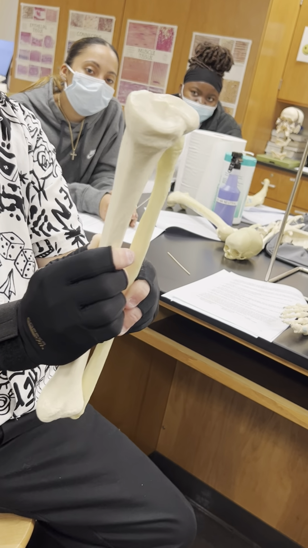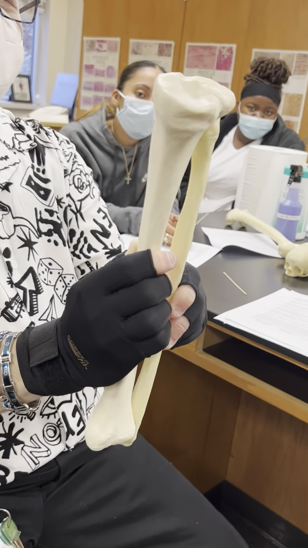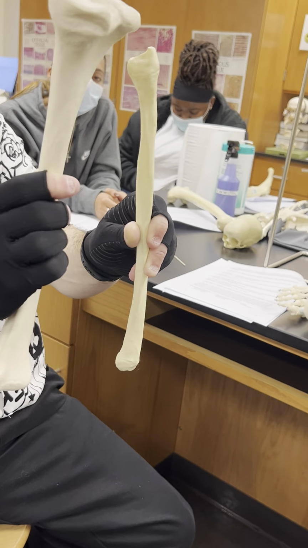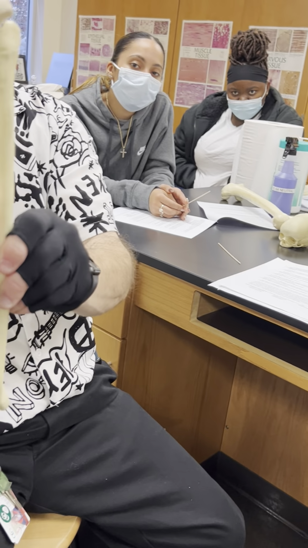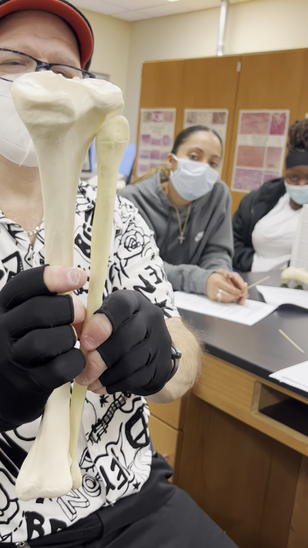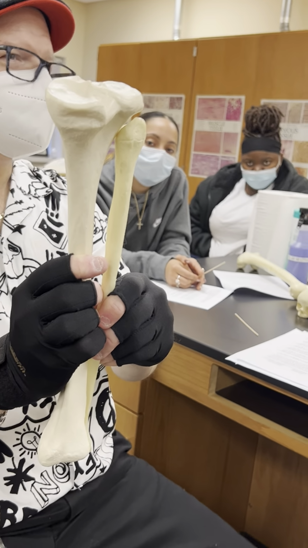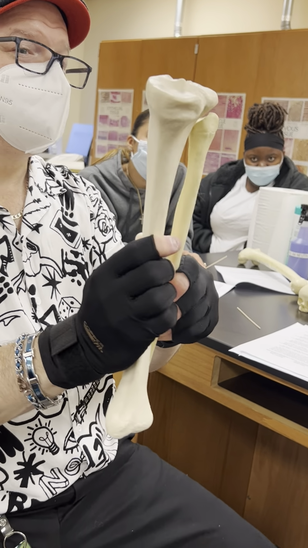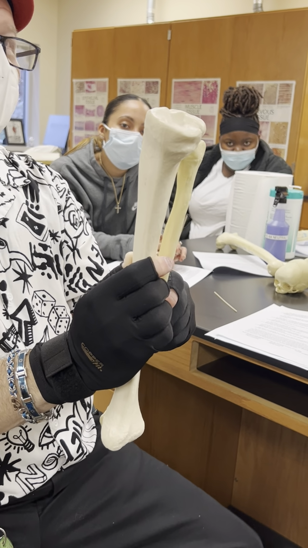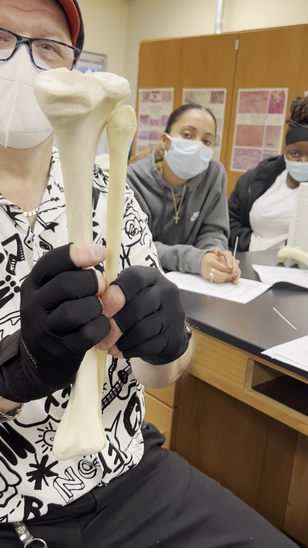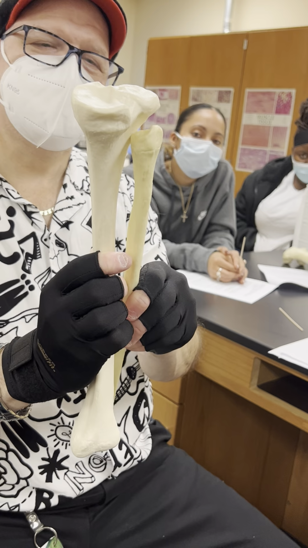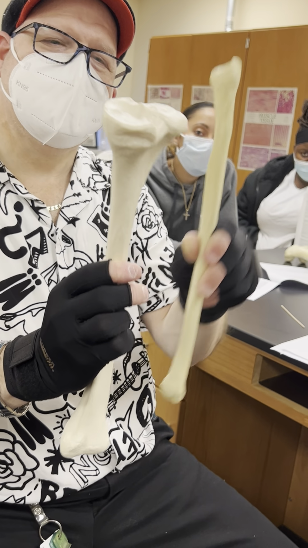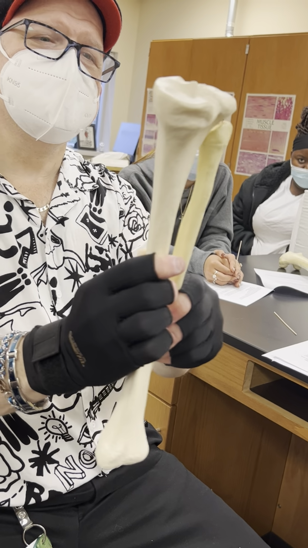There's something up here that I want you to notice. What isn't it part of? Does it really look like it attaches to that bone? Well, it does, but it attaches down here. It's not part of the knee. Notice how it's below the knee?